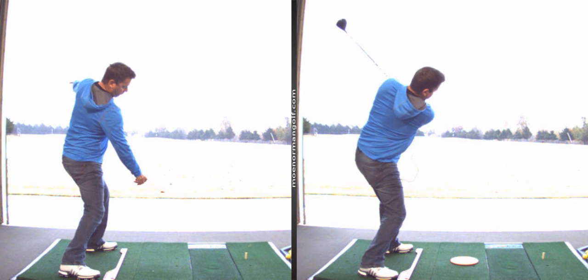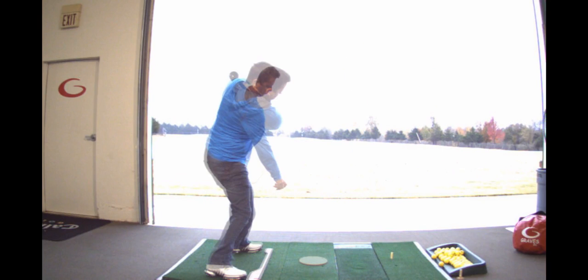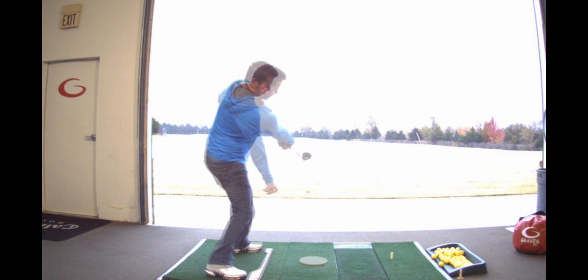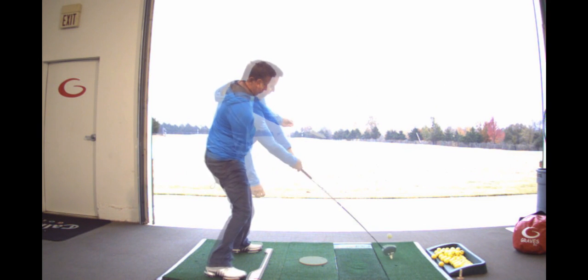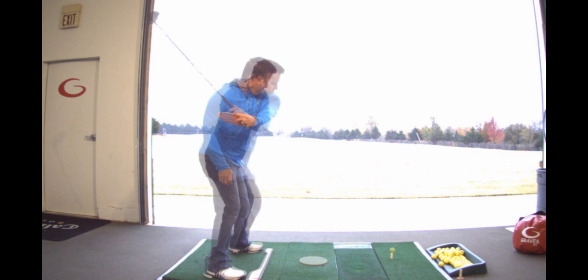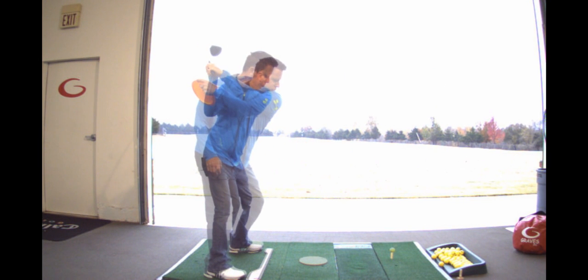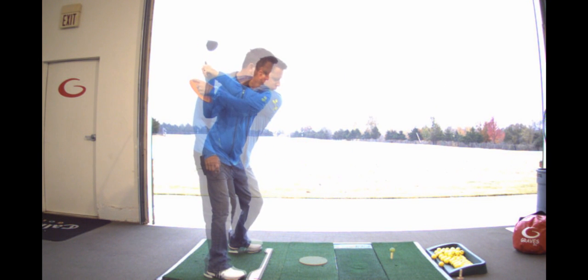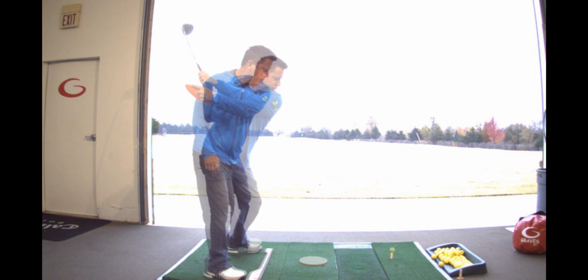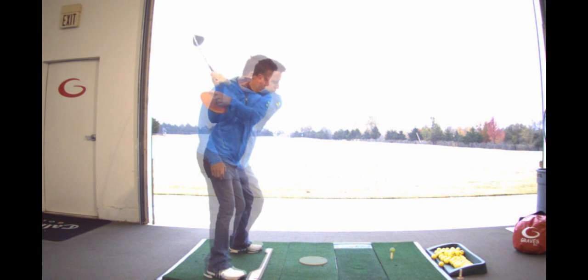I'm going to overlay these just for fun and see what happens. So here's the frisbee throw. It's the backswing right there. Now let's watch the forward motion, frisbee throw versus golf swing, overlaid.